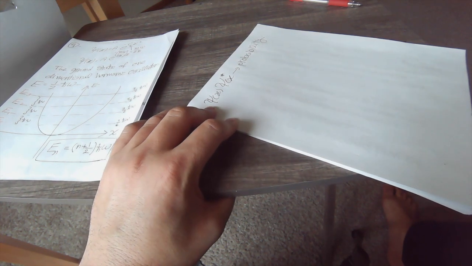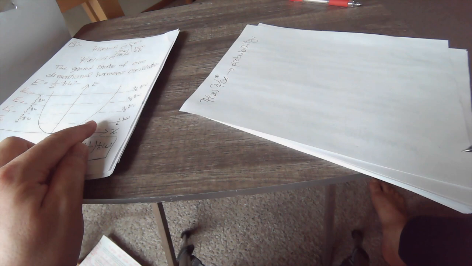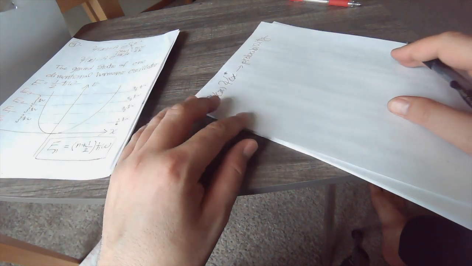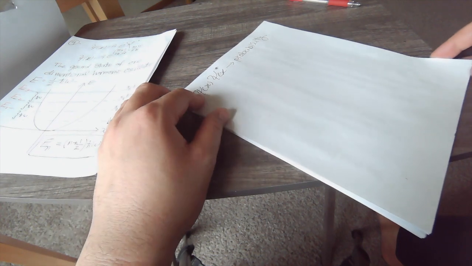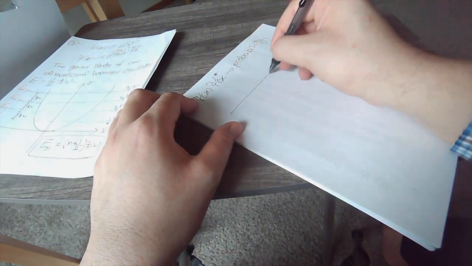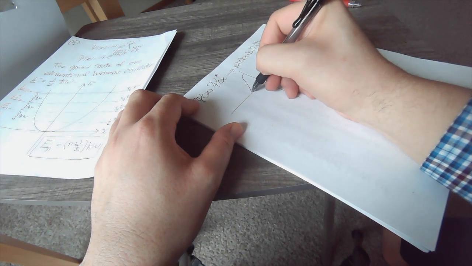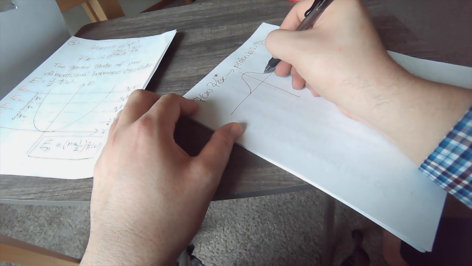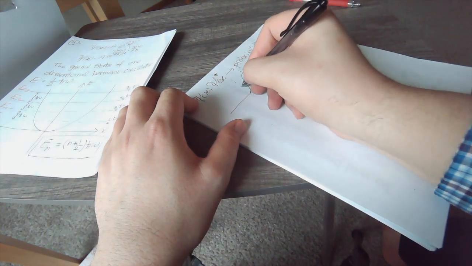And if we try to draw it, for example, for the ground state, what will happen? It can be drawn like this, guys. So this is for the ground state. It can be like this.